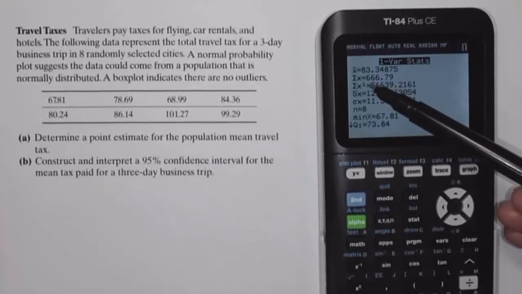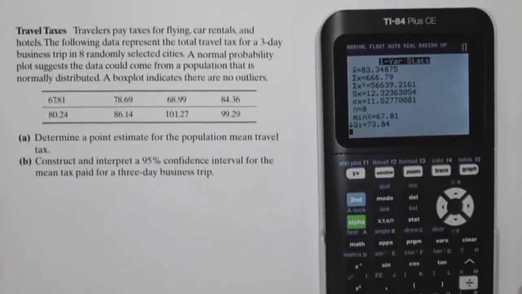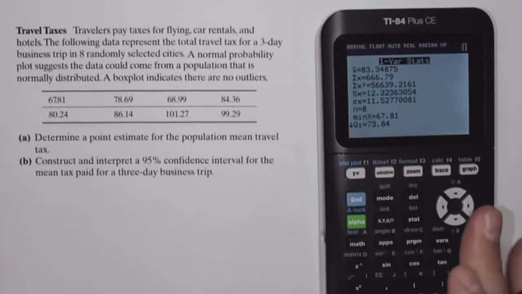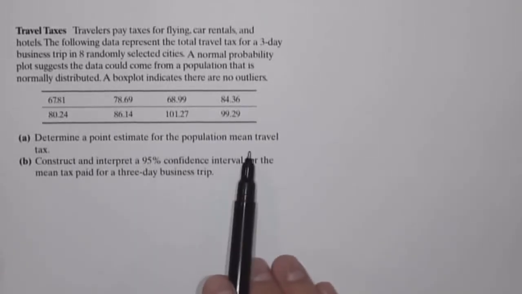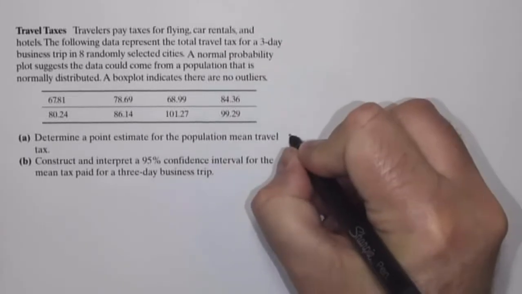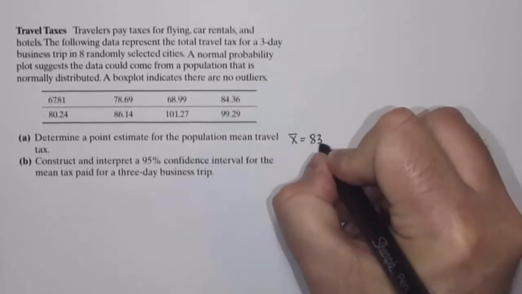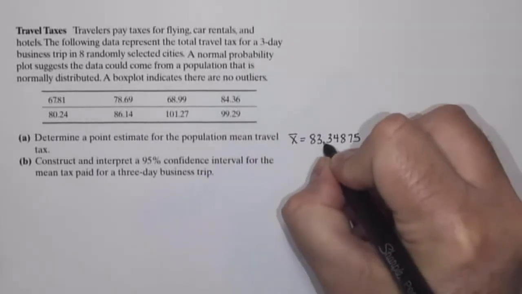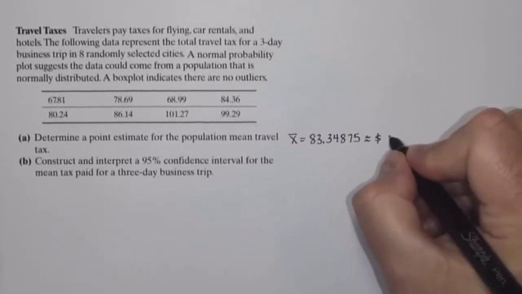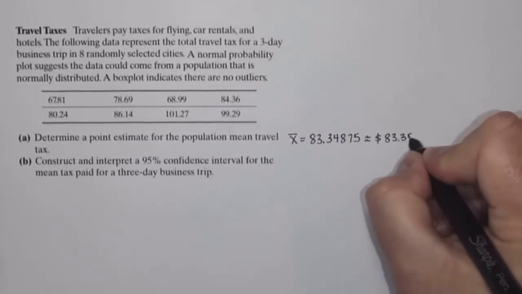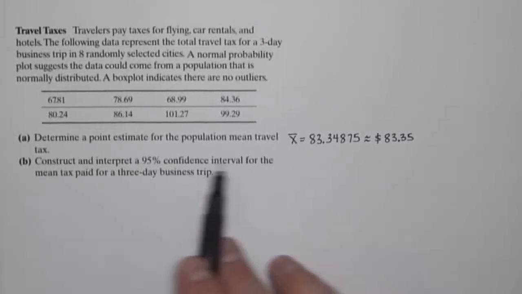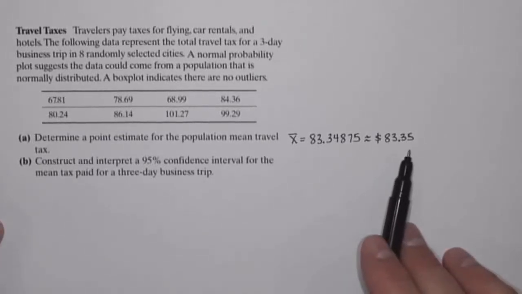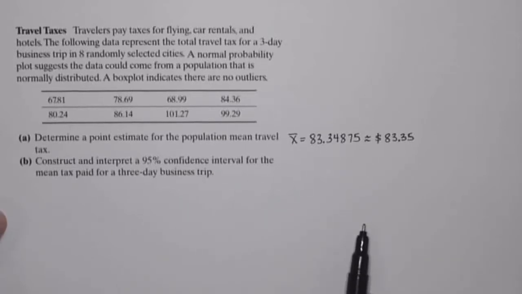And so X bar is 83.34875, and incidentally S is 12.3236354. So I'm going to write those down. To specifically answer Part A, X bar is equal to 83.34875. So on average, the travel taxes are about $83.35. So that would be the answer to Part A. If I round to the nearest penny, $83.35 would be the taxes for a 3-day business trip.